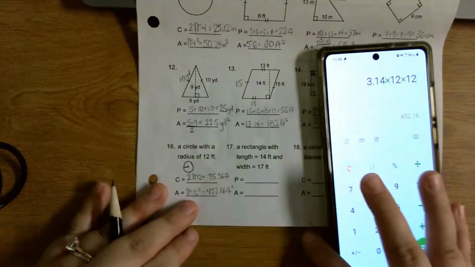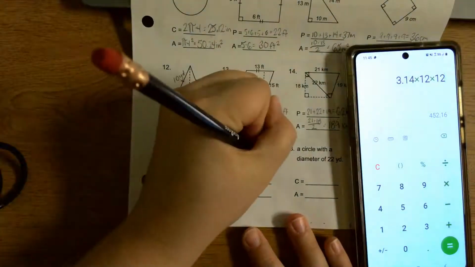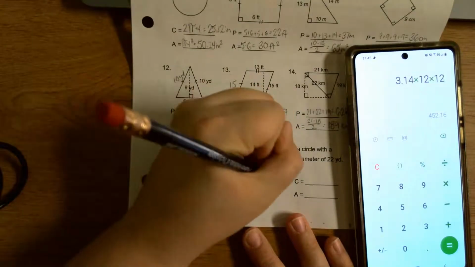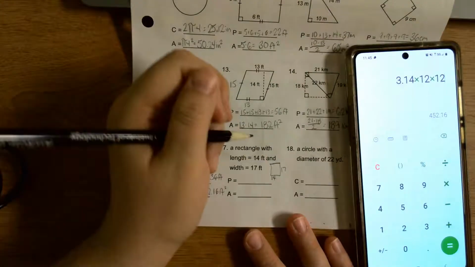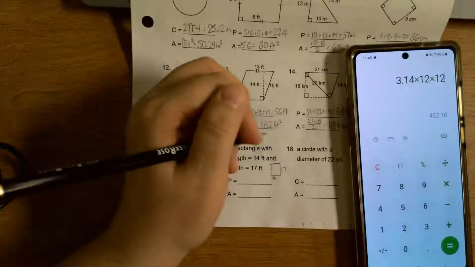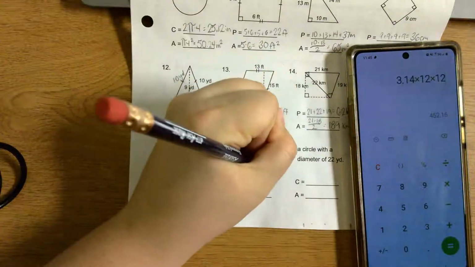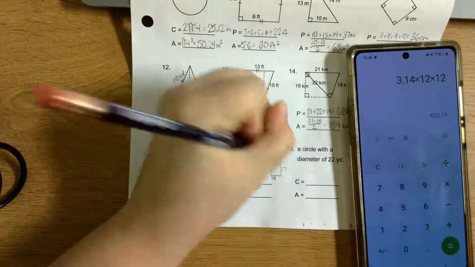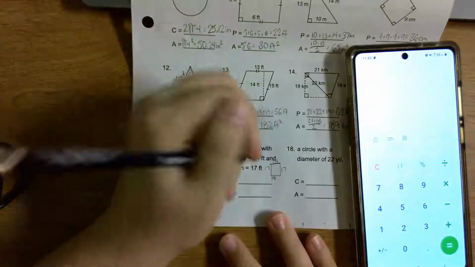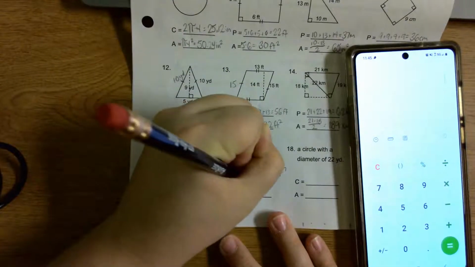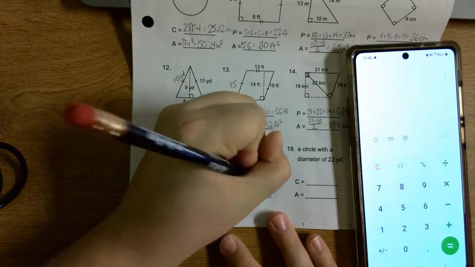What about a rectangle? 14 by 17. We know that it is a rectangle. Its opposite sides are equal. So in order to find the perimeter, I'm going to have 17 plus 17 plus 14 plus 14.